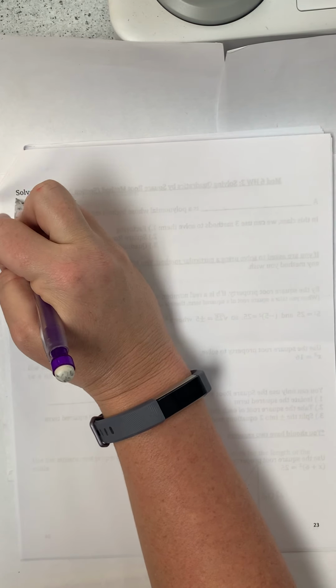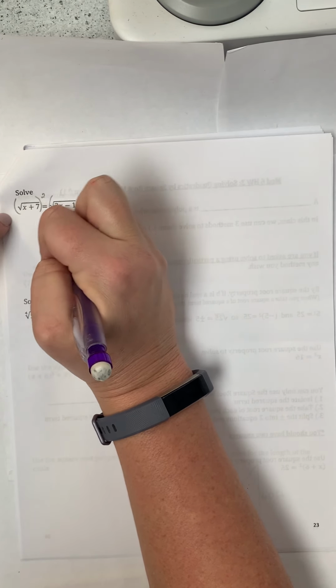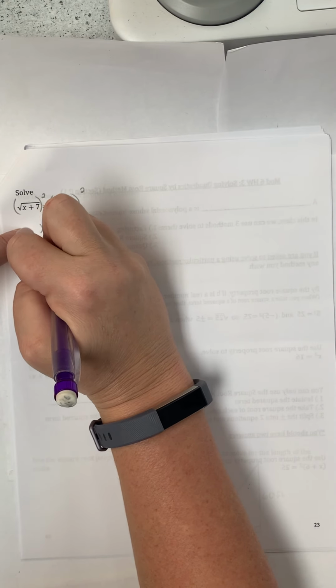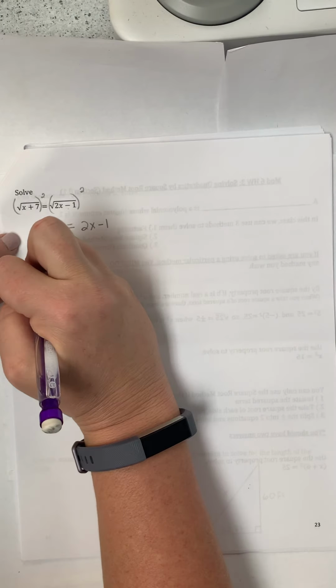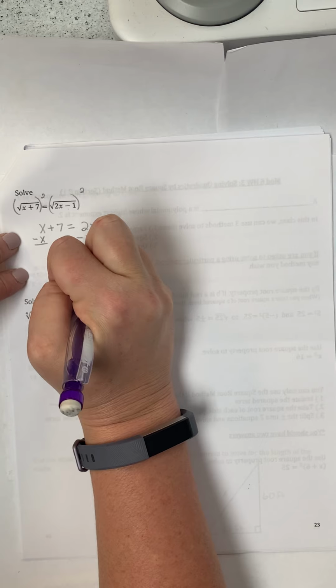So they both have the same index. I'm going to raise both sides to a 2. I get x plus 7 equals 2x minus 1. There we go. Look at that. That's beautiful. Now I just have to solve it. Okay, just solve like you normally would.